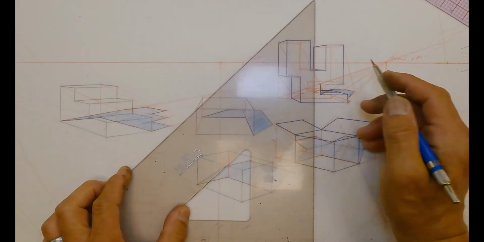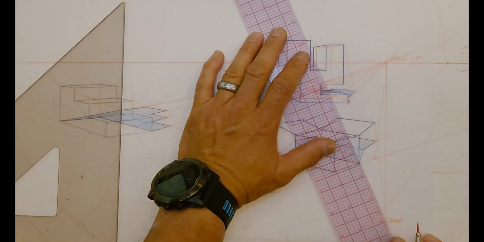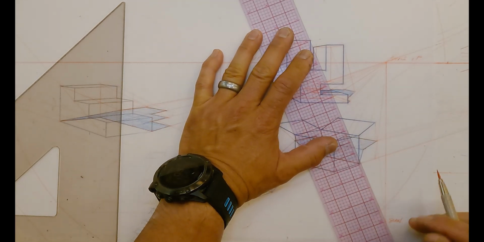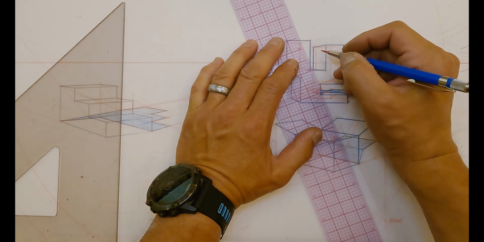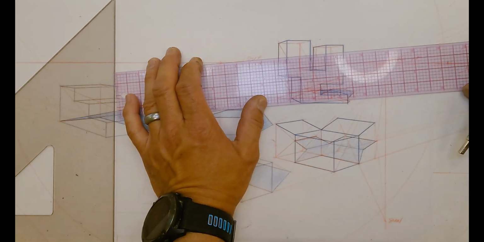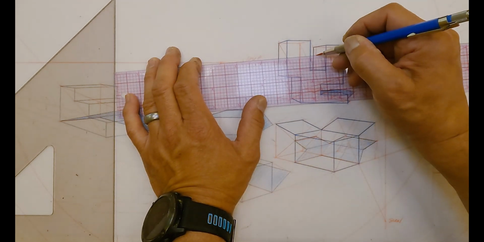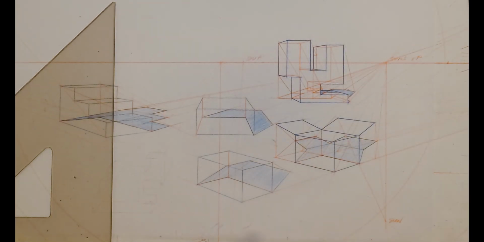It's going to go vertically upward. Let's see where it ends. Right there. No, it's not much of a shadow, but it's still a shadow.